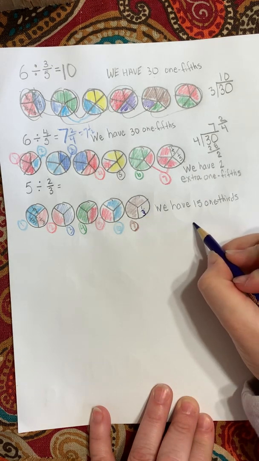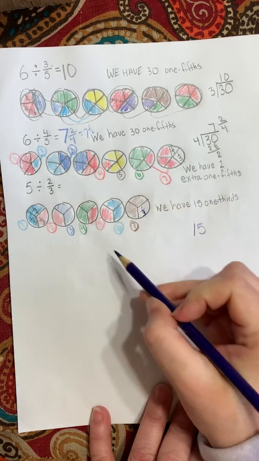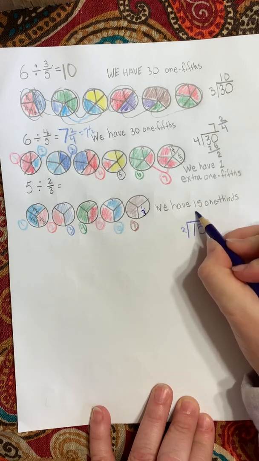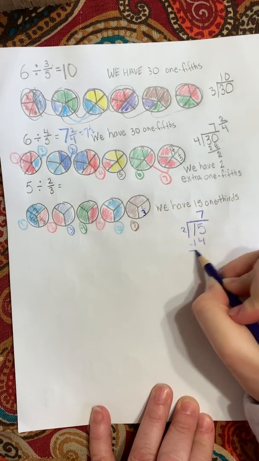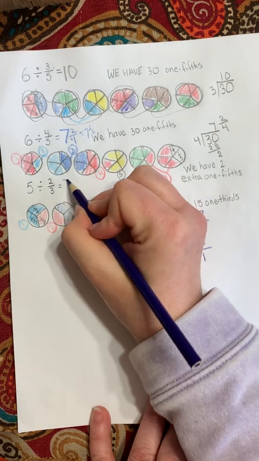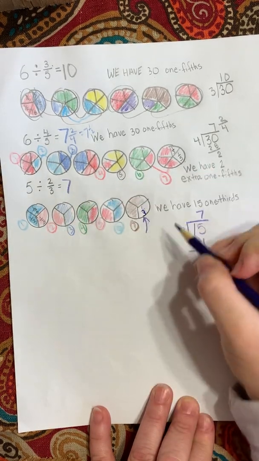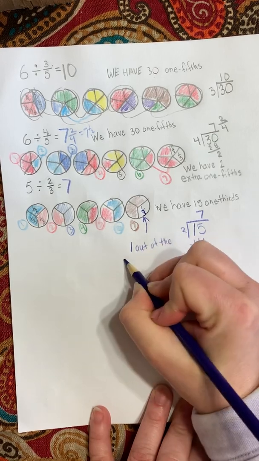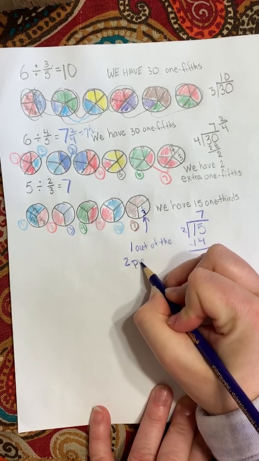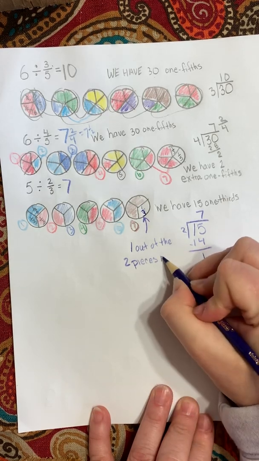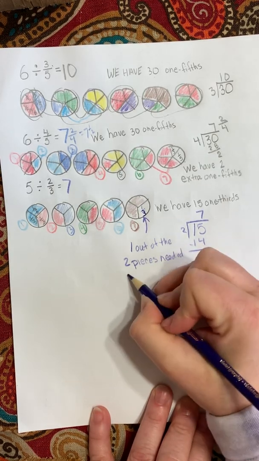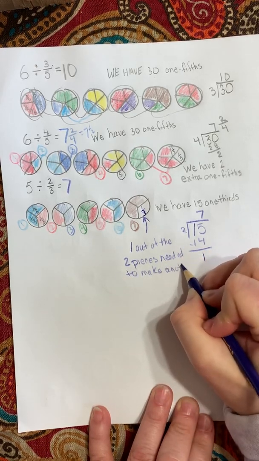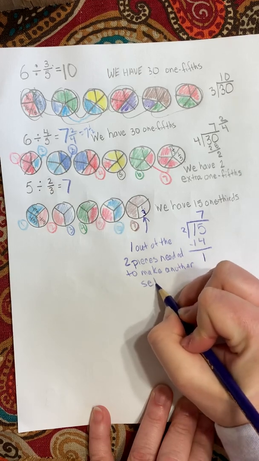So we had 15 1/3. When we put them into groups of 2, we had 7 whole groups. Right here we have 1 out of the 2, we're going to just call them pieces for now, pieces needed to make another set.